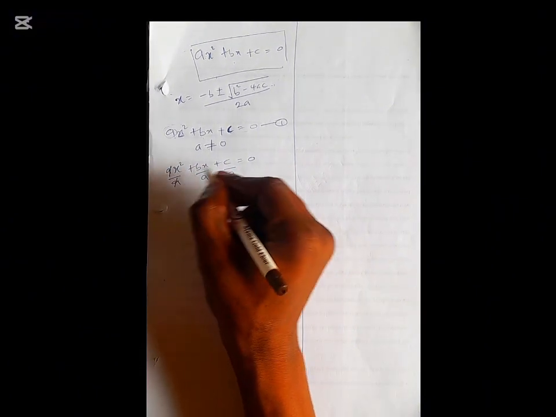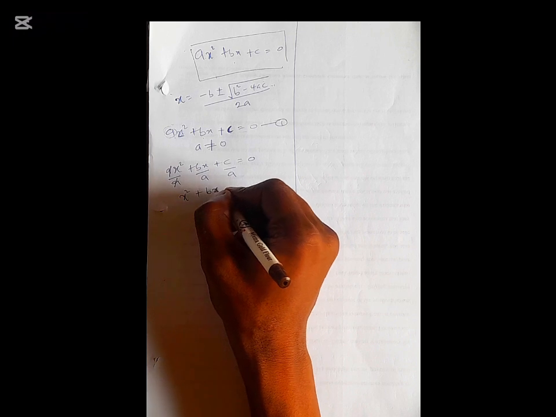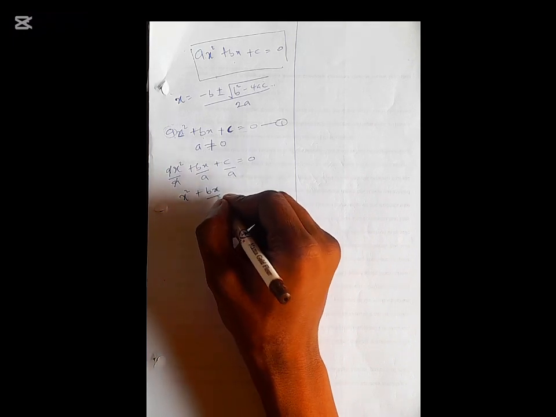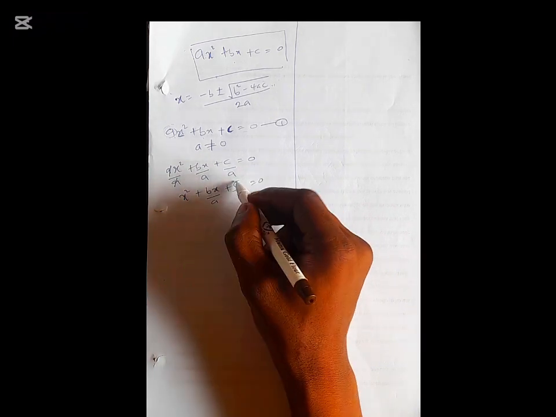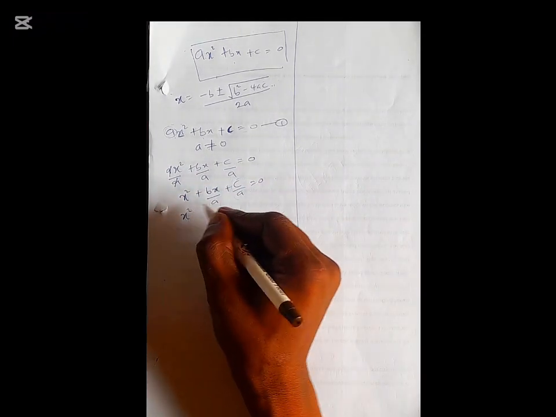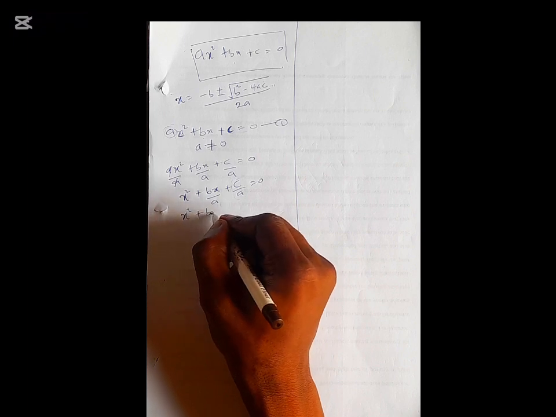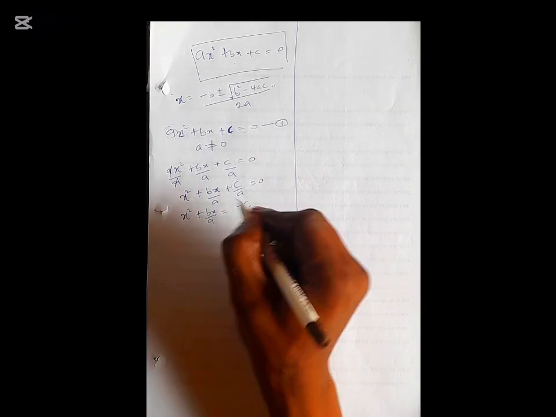So what do we do? It cancels out, so we have x squared plus bx over a plus c over a equals 0. Then the next thing to do is to carry this one to the other side. We have x squared plus bx over a is equal to minus c over a.